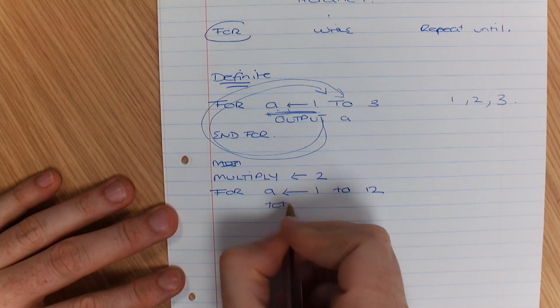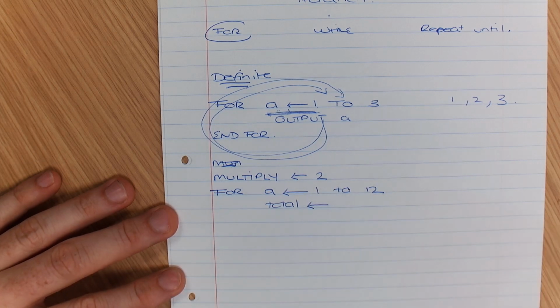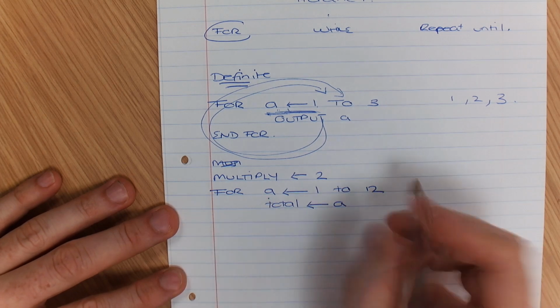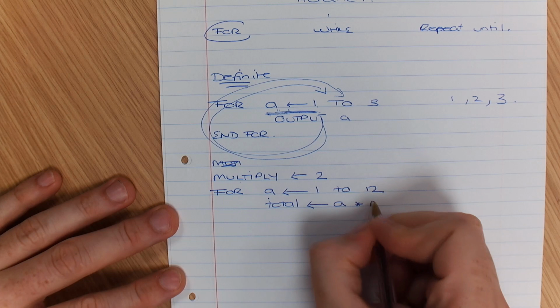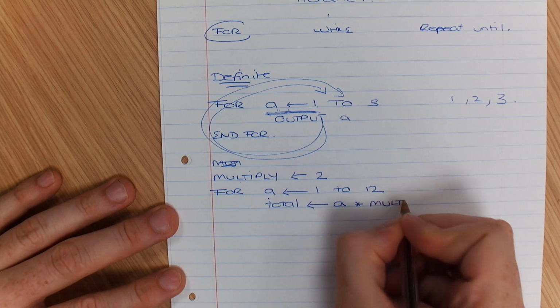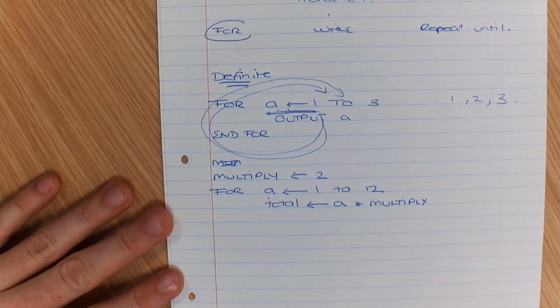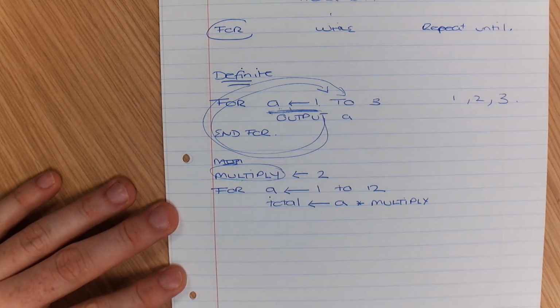What I'm going to do is have total is equal to A times multiply. Many of you forgot when we were doing this task before that you can actually use the variables you've created. Multiply is now a variable.